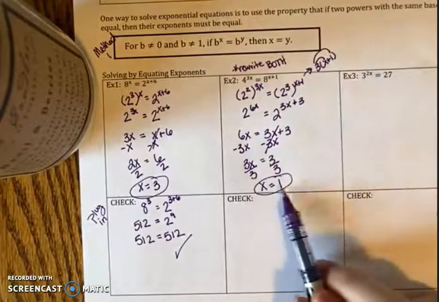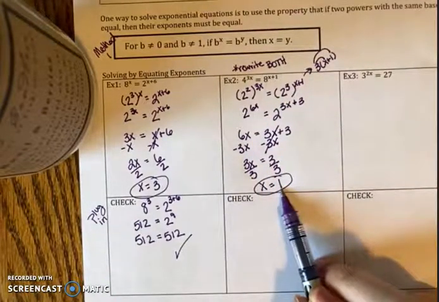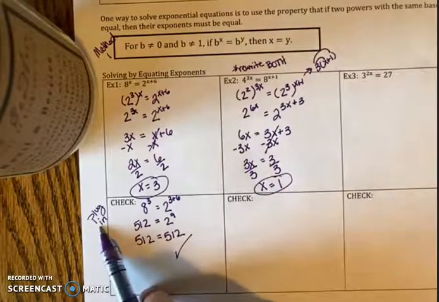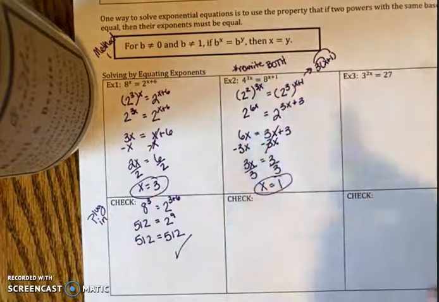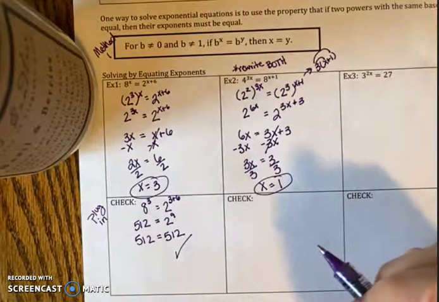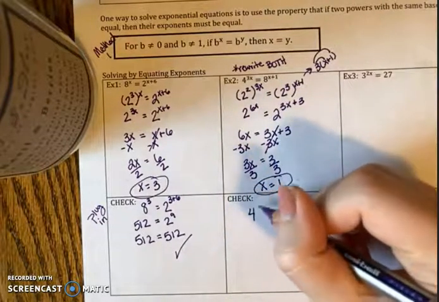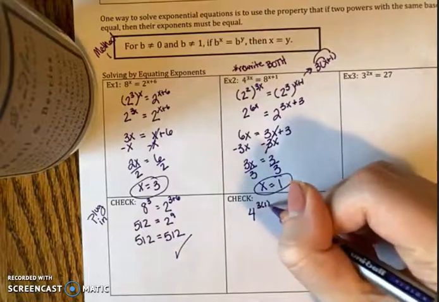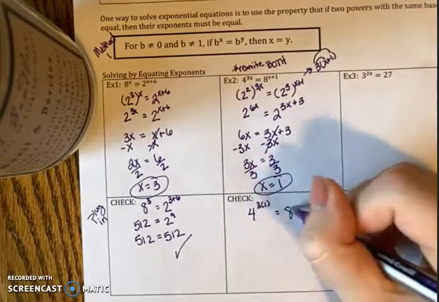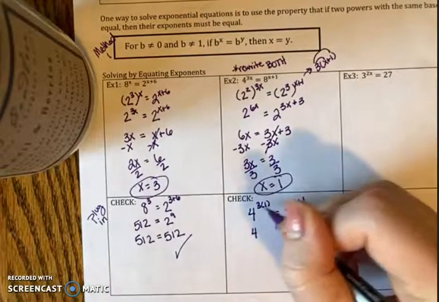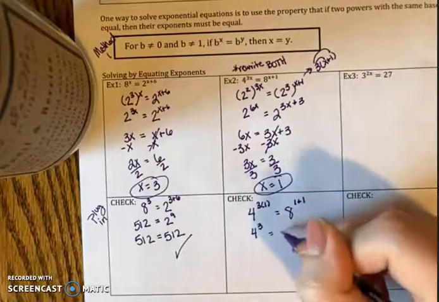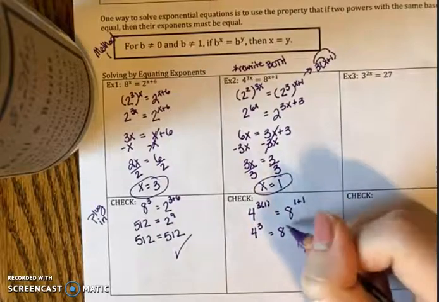I need to make sure that 1 really is a solution, not a false solution. So we need to plug in our value for x into the original equation, wherever we see x. So this is 4 to the 3 times 1 power equals 8 to the 1 plus 1 power. If I clean that up, that would give me 4 to the 3 times 1 is 3, and 8 to the 1 plus 1 is 2.